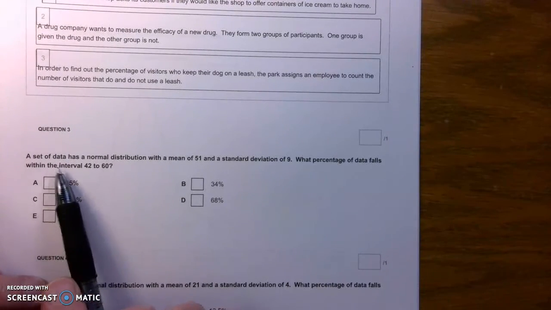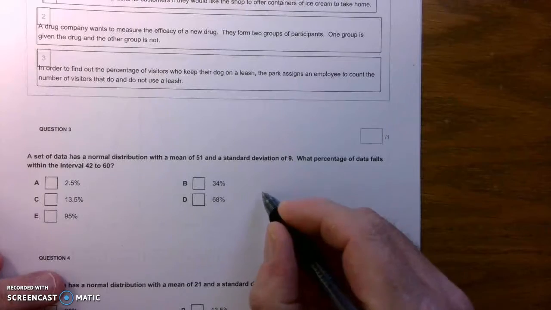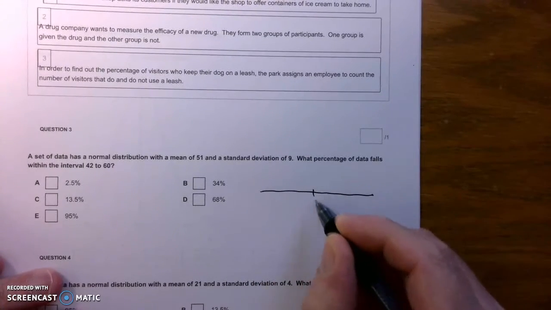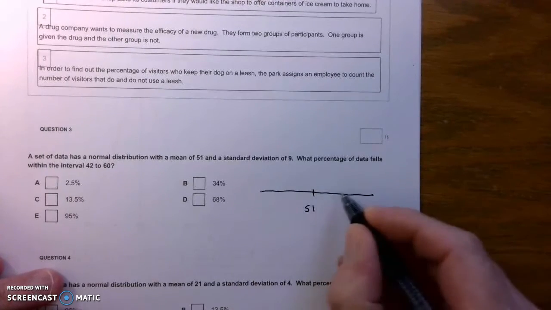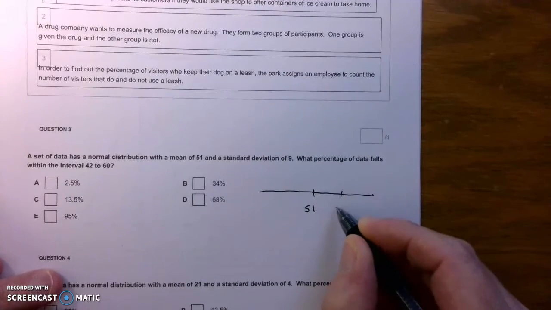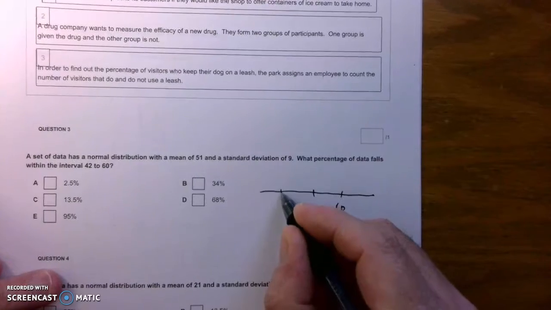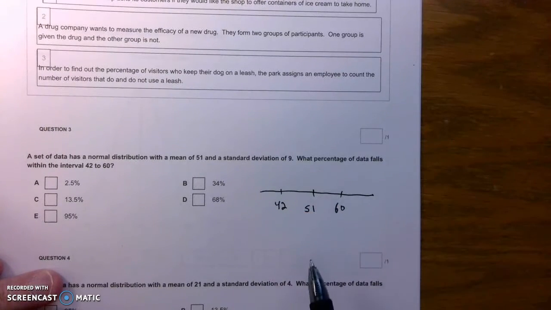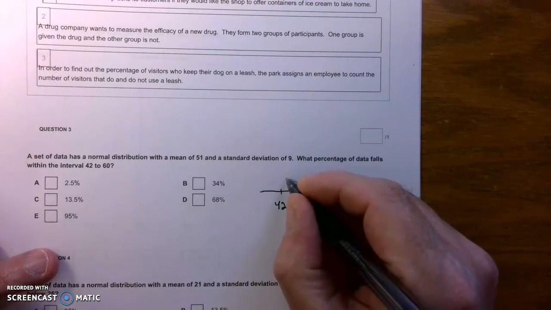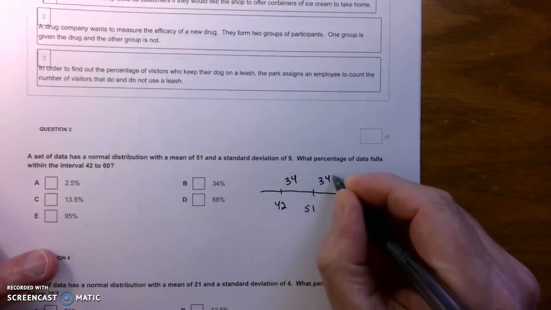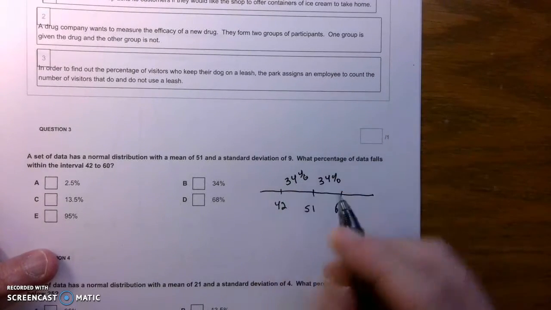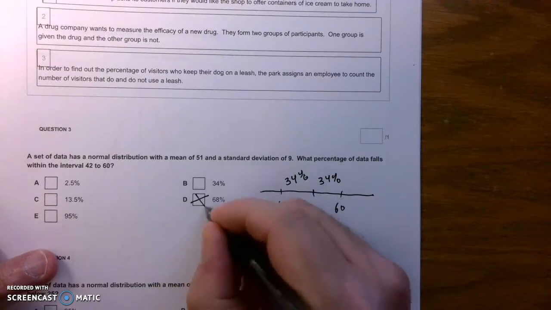All right, this is a set of data. It's got a mean of 51. Standard deviation of 9. So add 9, this is 60. Subtract 9, that's 42. They're saying what percent of data falls within this interval, 42 to 60. All right, well, if you remember, this was 34 and 34. Just add them up. I got 68.